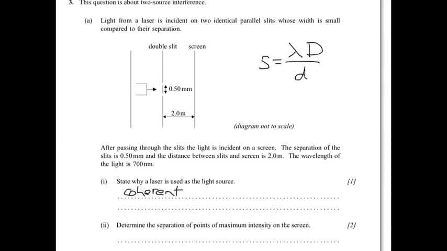Let's identify what these are on the information that's given. So the wavelength is stated here as being 700 nanometers, so that's lambda. The separation from the screen is given here, and that's capital D, the distance from the double slit to the screen.